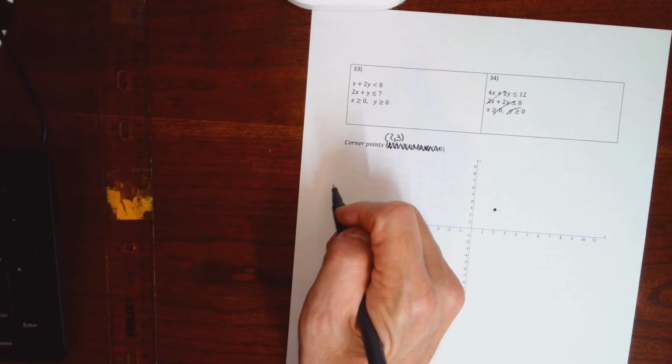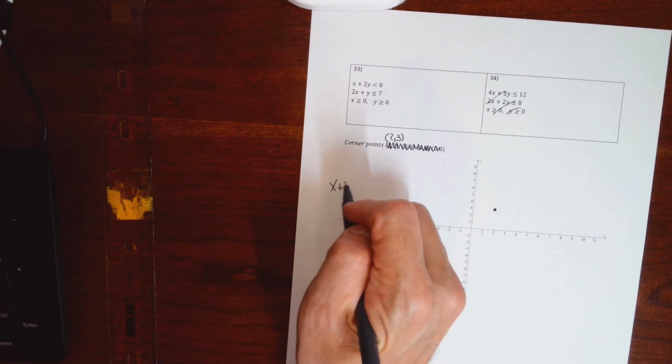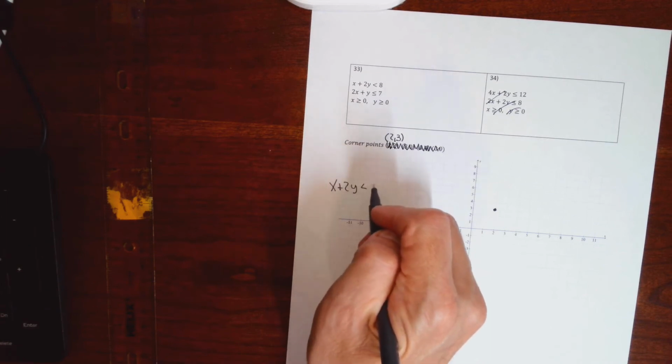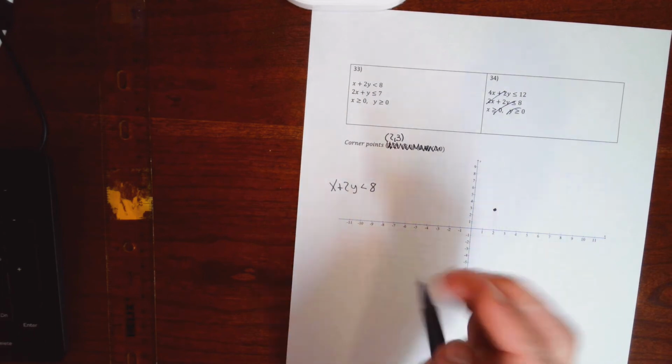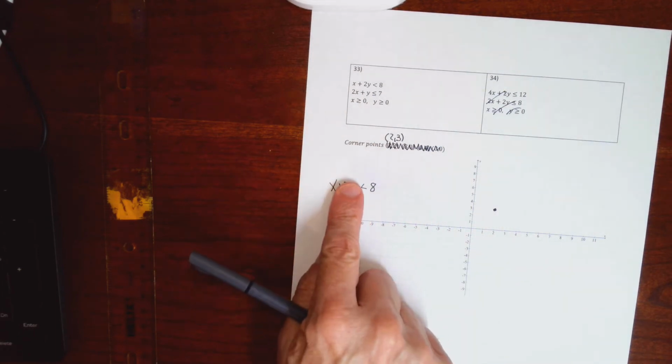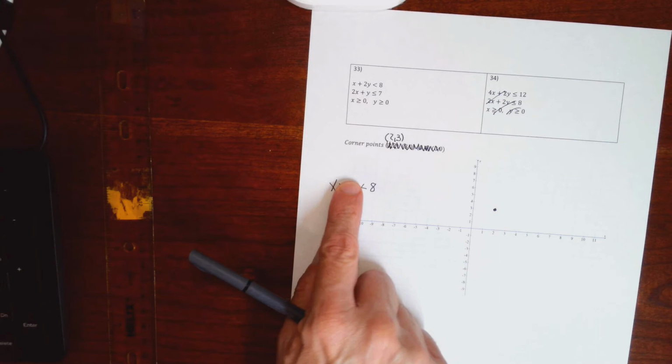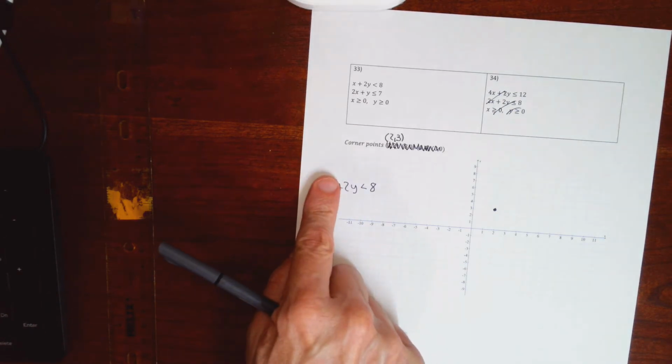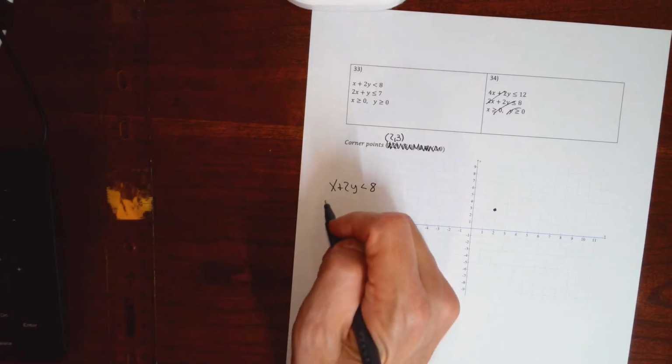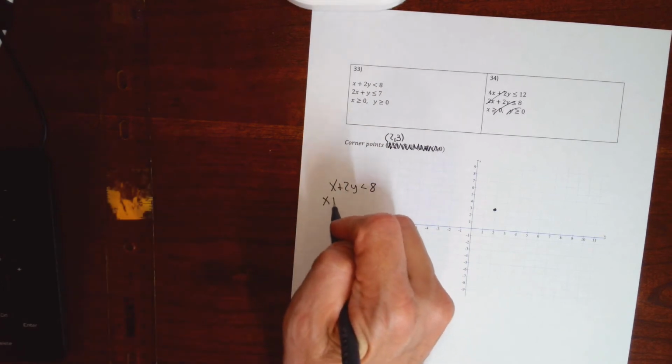First of all, I'm going to work on x plus 2y is less than 8. I can tell the intercepts. If I cover up the y, the x-intercept is 8. If I cover up the x, you get 2y equals 8, you get y equal to 4. If you can get the intercepts in your head, great. If not, do the algebra.